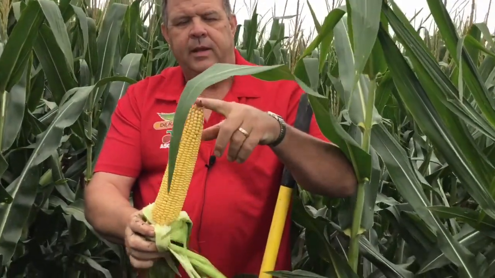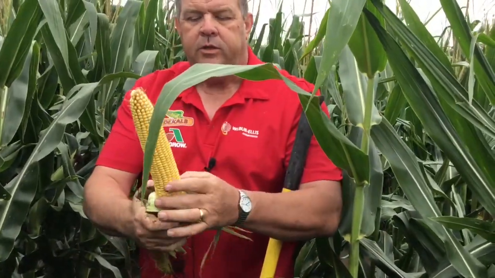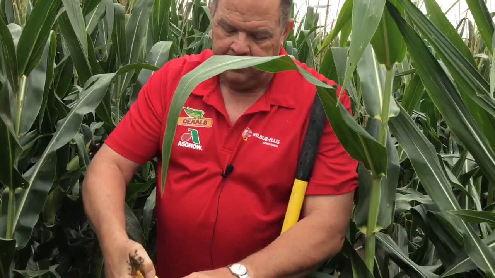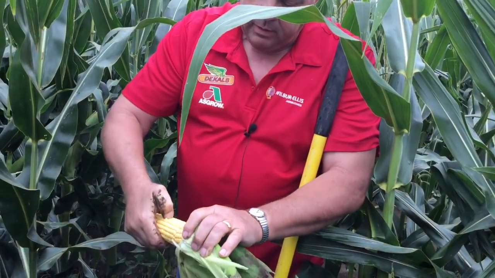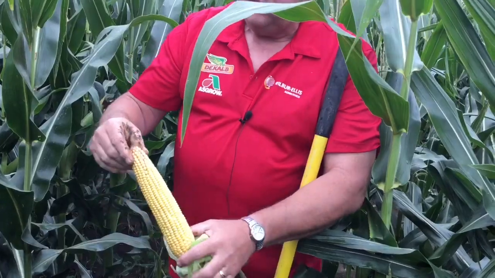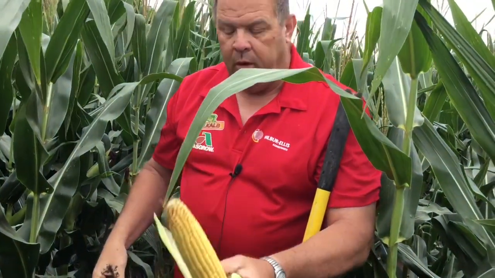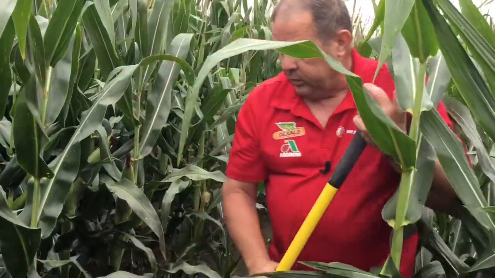We have pollination all over the tip. It's generally what we would like to see from a developmental standpoint. It's almost to dough, so it's at full R4. Let's look at the root system on it.